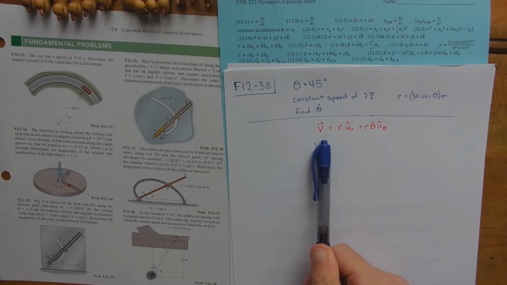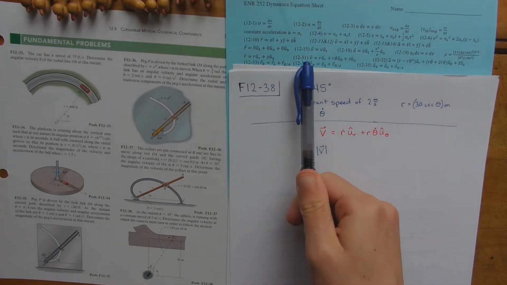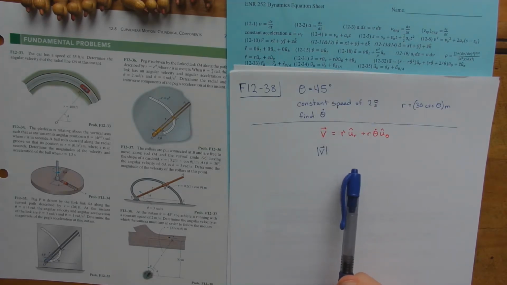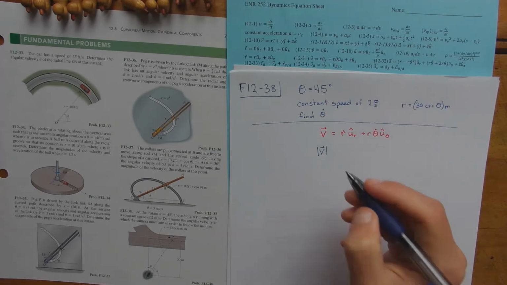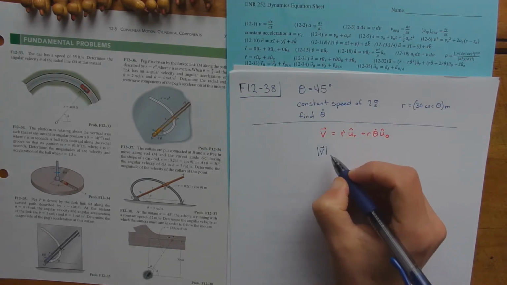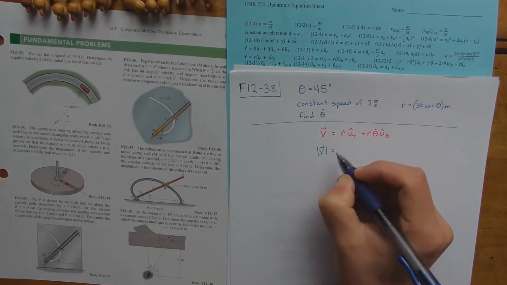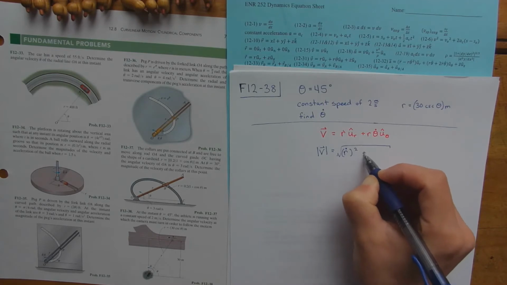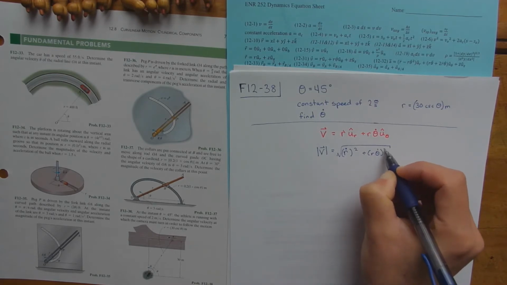I have my equation for the velocity here. This comes from equation 31 in 2 dimensions, and then I'm not really interested in the velocity itself. I'm interested in the magnitude of the velocity because I have the constant speed here. So the magnitude of the velocity is equal to the square root of r dot squared plus r theta dot squared.